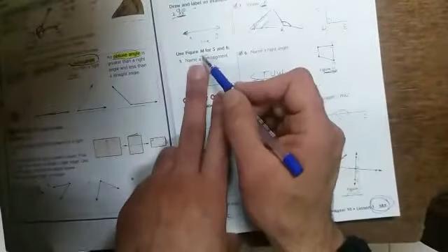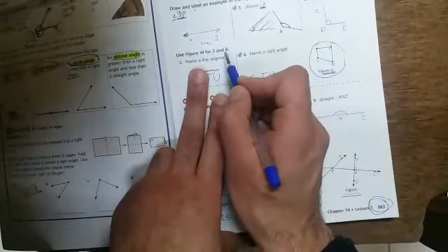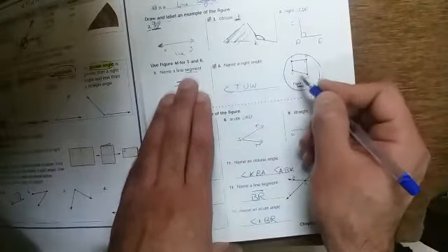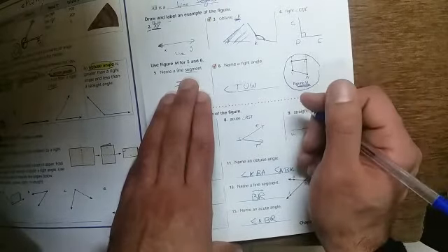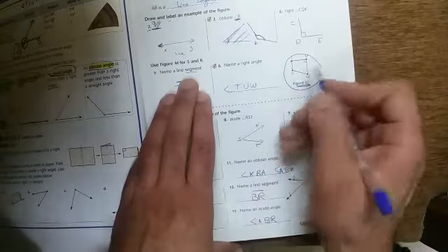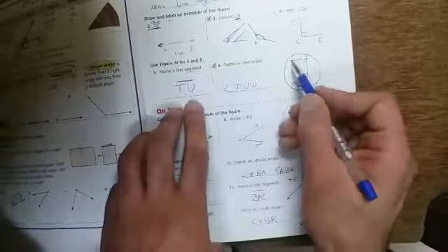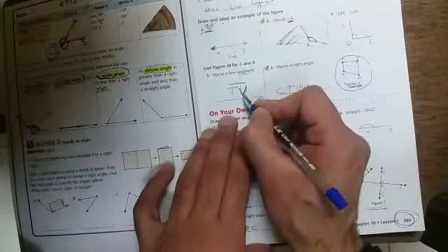Right now, use figure M. This is figure M. 4, 5, and 6. 5. Name a line segment. Teacher, look here. Do I have here any arrow? No. So all of this is what? Is line segments. Look here. You can name it TV or TU or VW or WU or UT. I'm choosing to name it TV here.